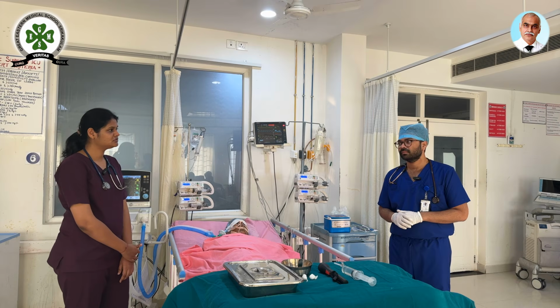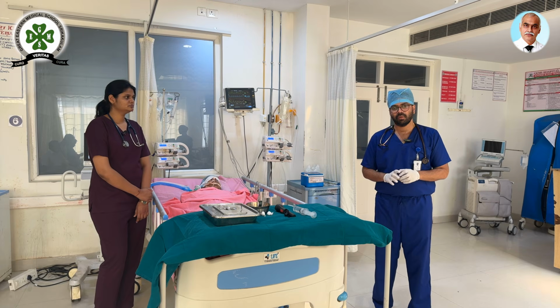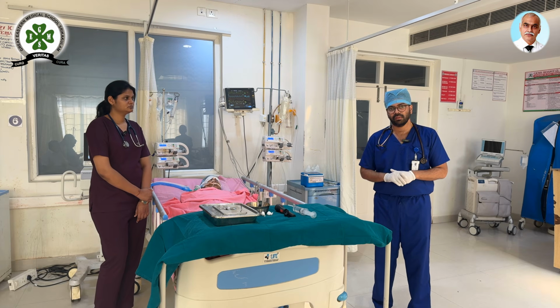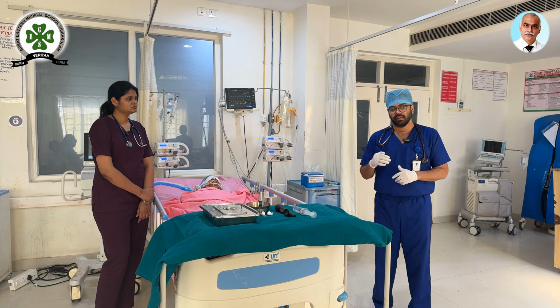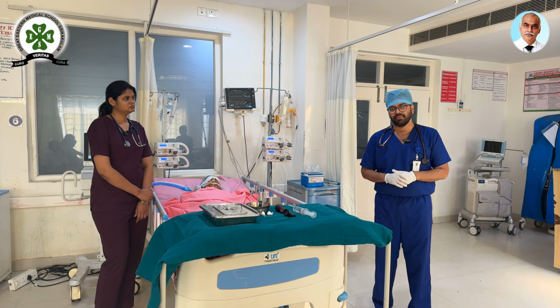So what are the different outcomes of coma, sir? In a patient with coma, there are 3 possible outcomes. The first one, the patient recovers from coma completely, then he will go home. Second one, vegetative state. In this one, the patient will take his own breath spontaneously, but is in a minimally conscious state. Then the third one is the brain death state.